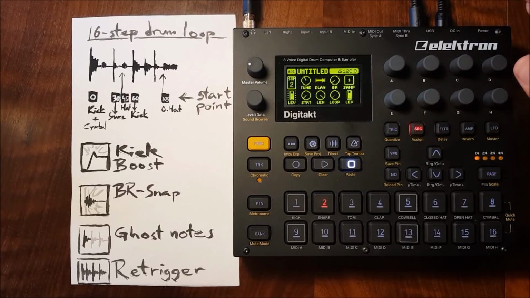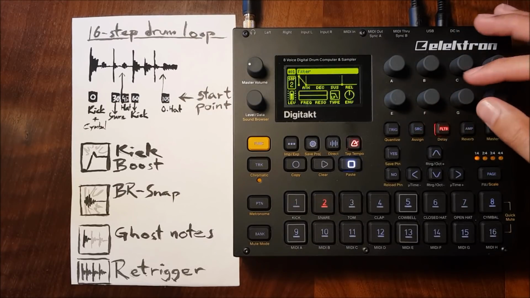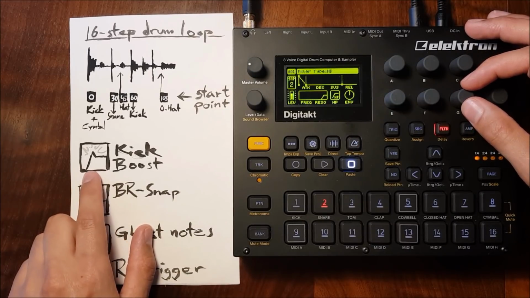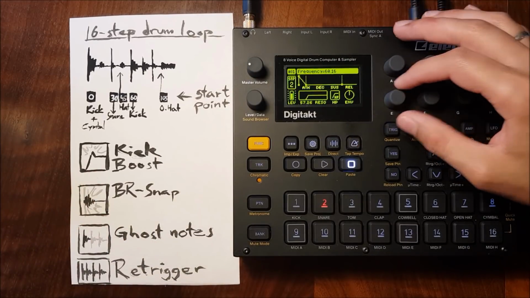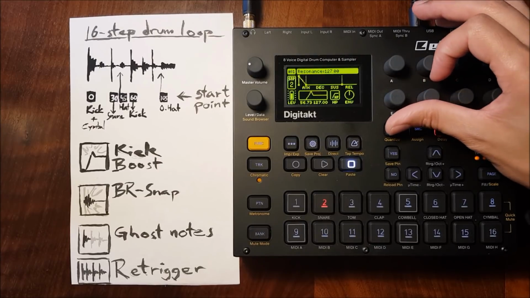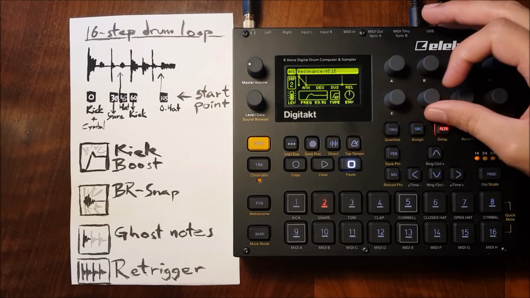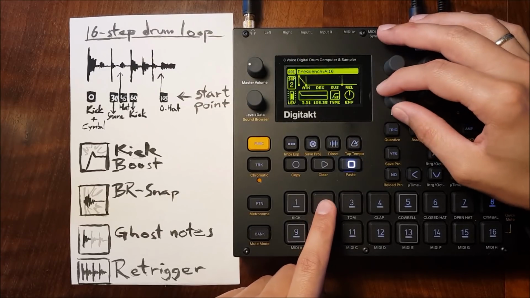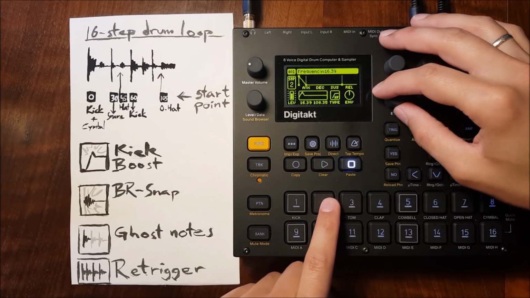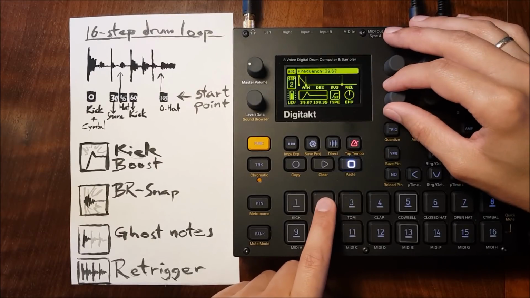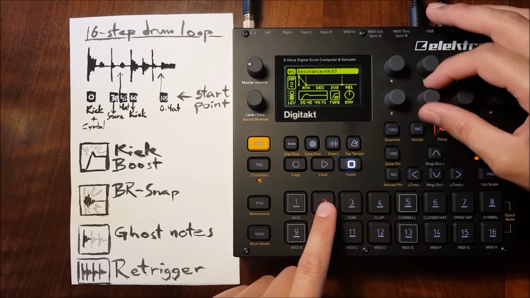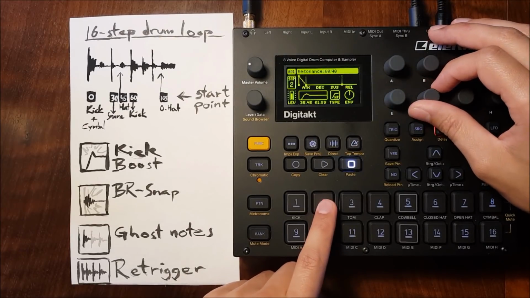So let's go to track 2, and the trick is to use a high pass filter. That's what I tried to draw here, and use the resonance to boost the low end of the kick. So we just have to find the sweet spot. Somewhere around here, I think.